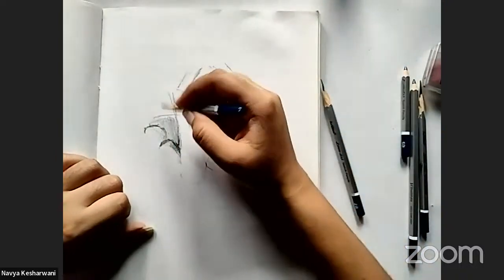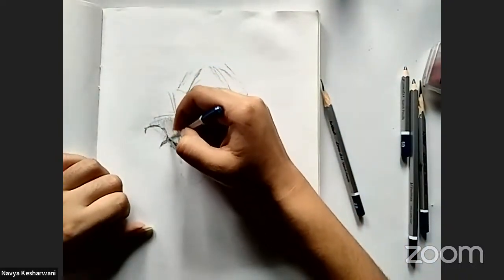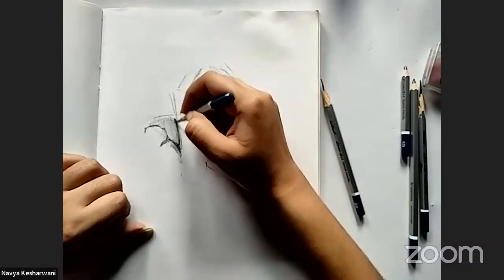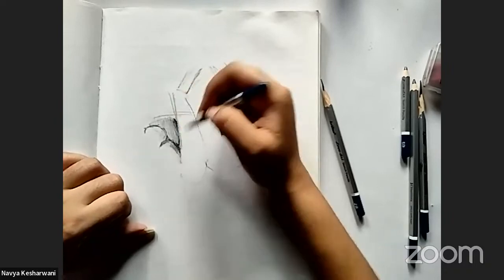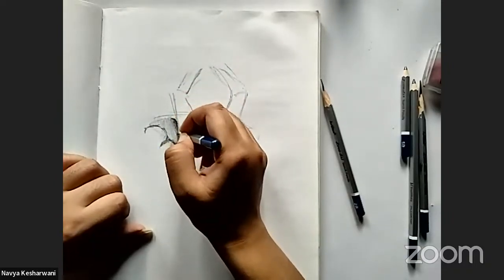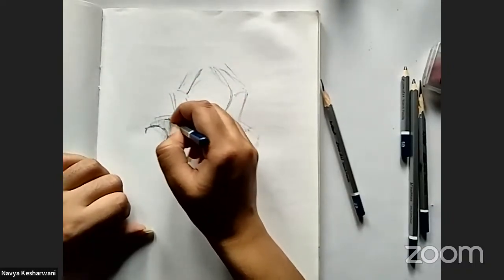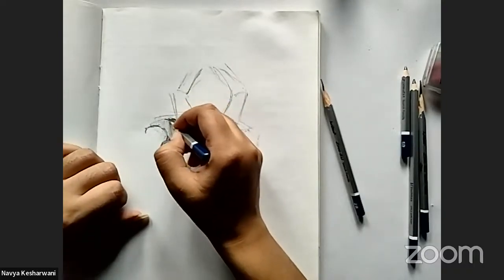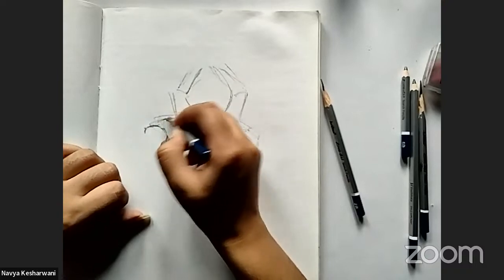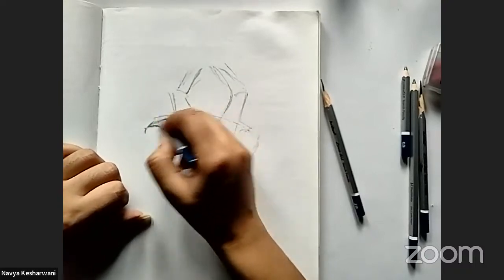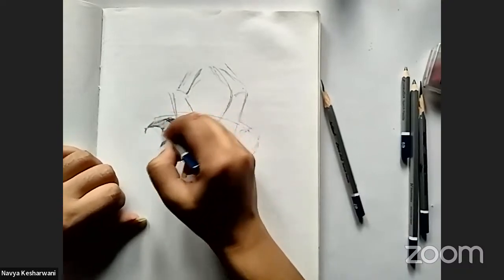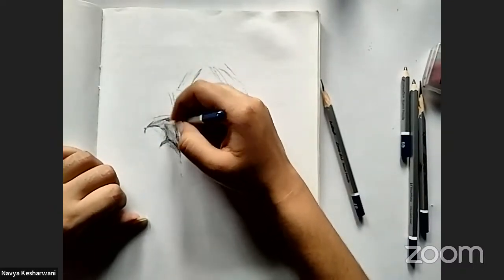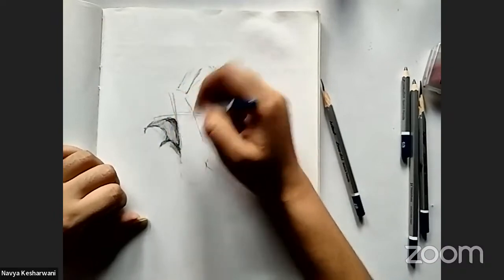Now, again using the 4B pencil, we will add some depth over here. For example, over here, some dark areas. See, right now the entire thing might not be visible. You might be thinking, what am I sketching? It's looking so weird. But as the form starts coming out, when we are halfway in the process, you will start seeing the form, and then you will understand what I was making.